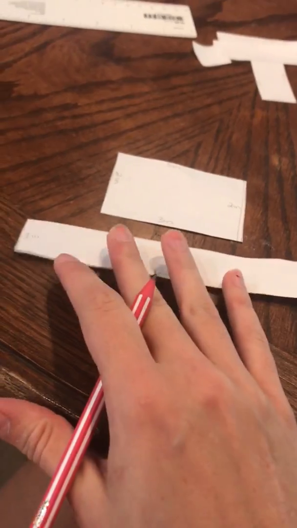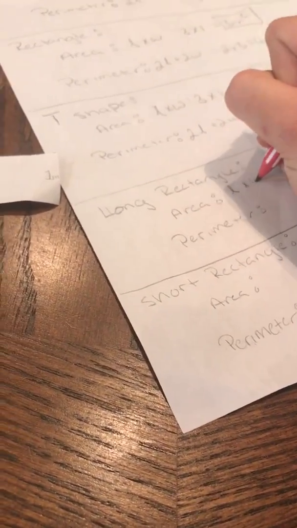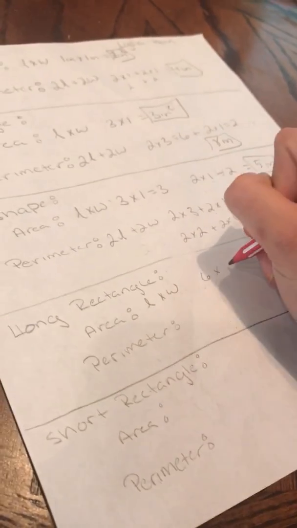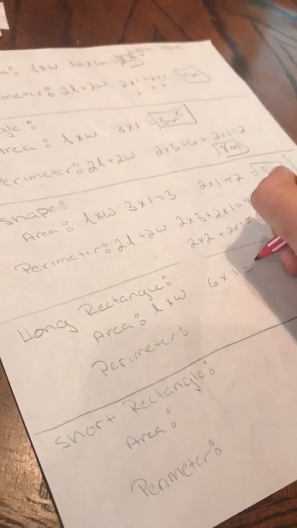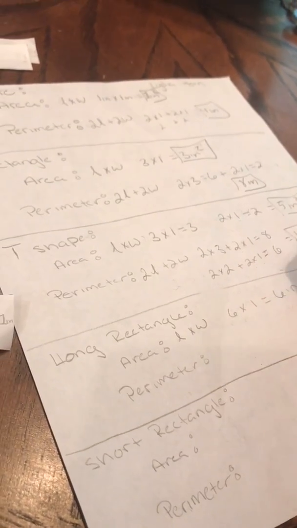Now we're going to see how 2 different shapes, as in these two, could have the same area but different perimeters. We're going to start off with the long one. For our long rectangle, area again is length times width, and this one is 6 inches by 1 inch. So we're going to go 6 times 1, which is equal to 6 inches squared for the area of that one.